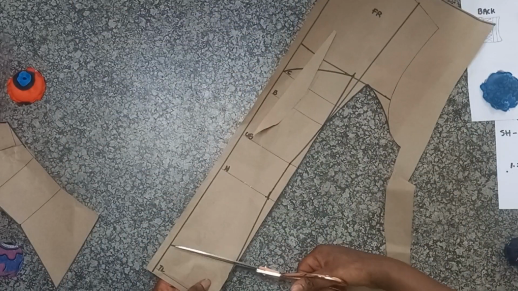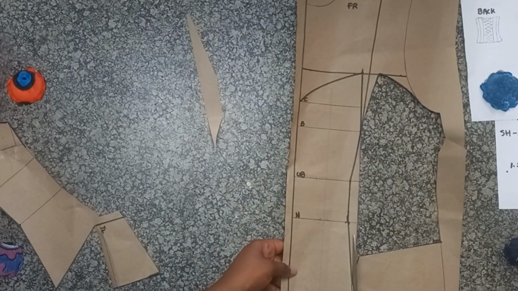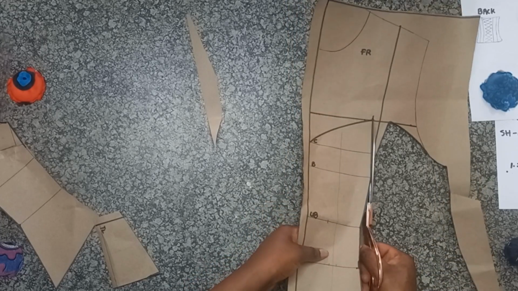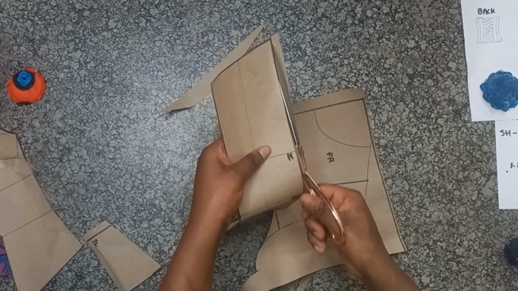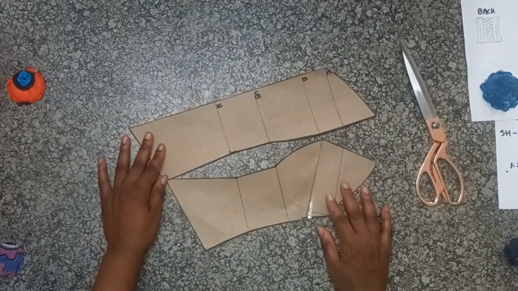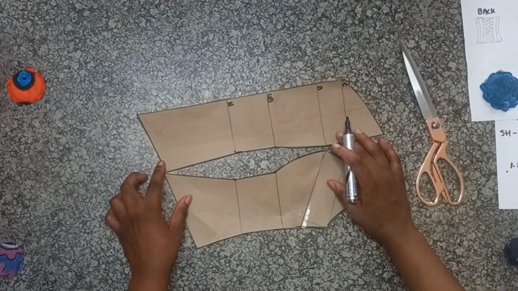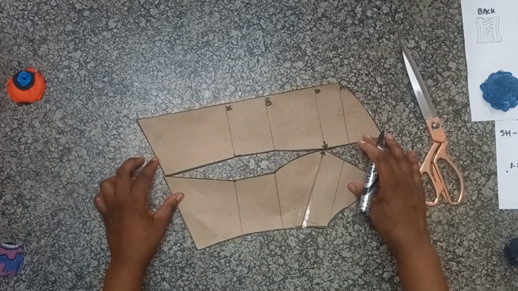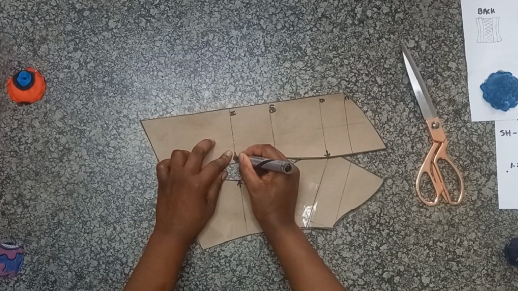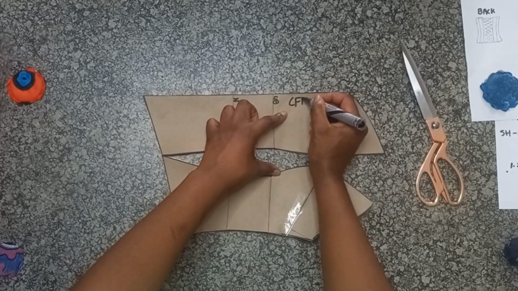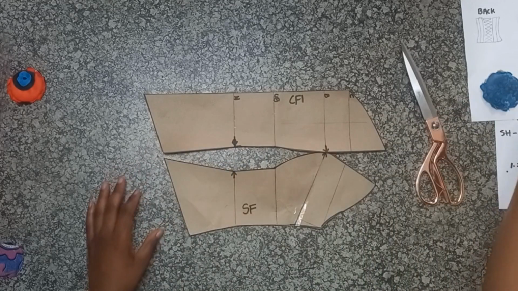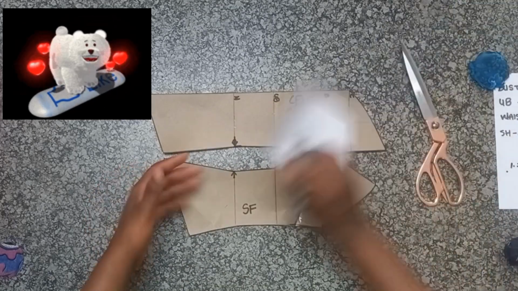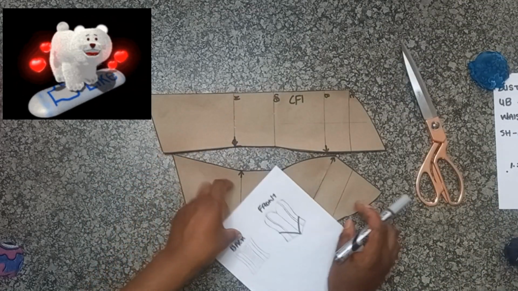So now I'm just cutting out the panels. Make sure you cut out the dart only, don't cut out the ones you need. So just watch the videos and you'll know the right one to cut. So now I'm just adding notches. So that is it for the front. So I'm just writing all my labels, my center front and my side front, and we're done.